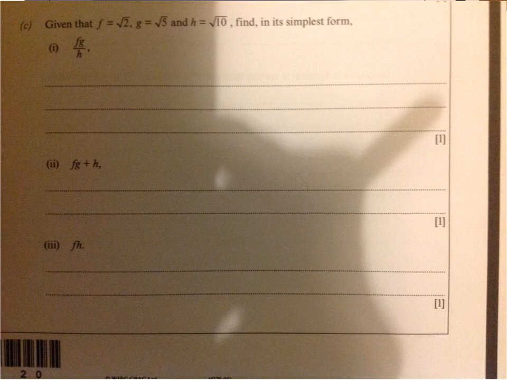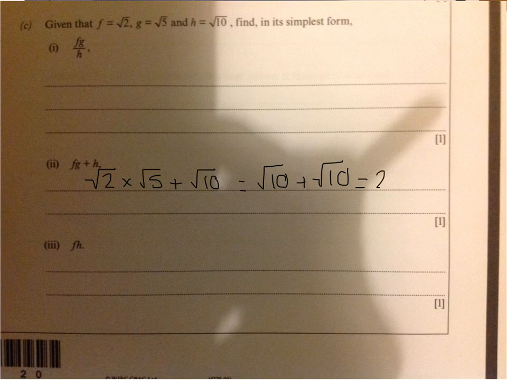Looking at the next part of this question then, we've got fg plus h. Again, we know that f is the square root of 2, so we've got the square root of 2 times g, which is the square root of 5, plus h, which is the square root of 10. Now we've just done the square root of 2 times the square root of 5, and we said that was equal to the square root of 10. So you've got the square root of 10 plus the square root of 10, and that's just 2 square root of 10.